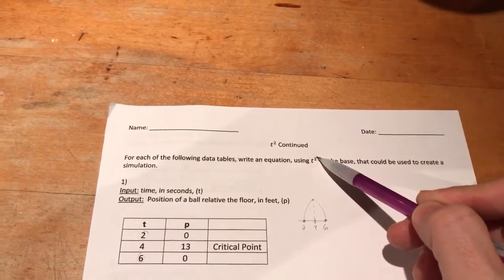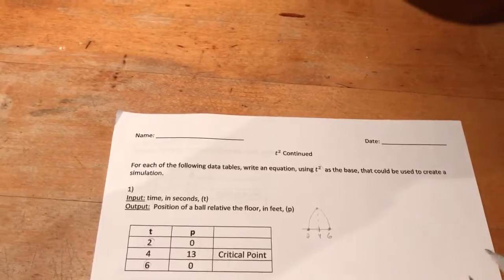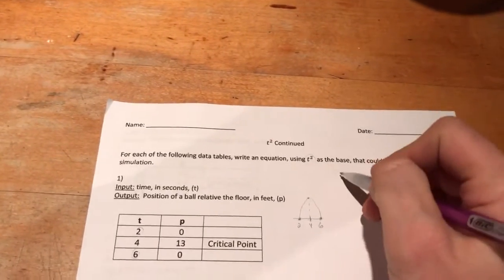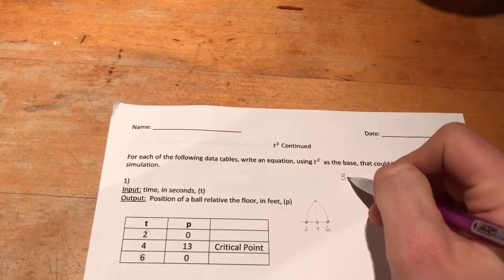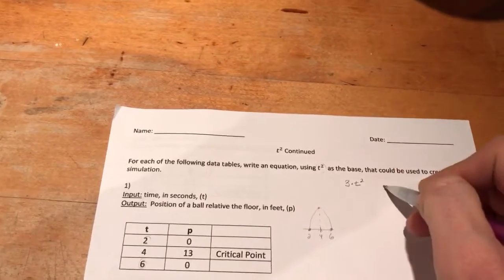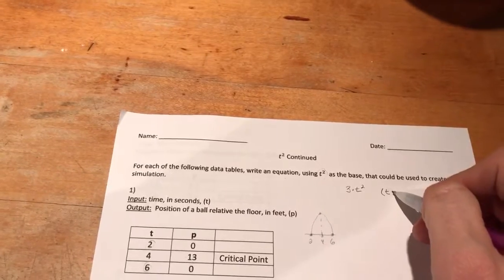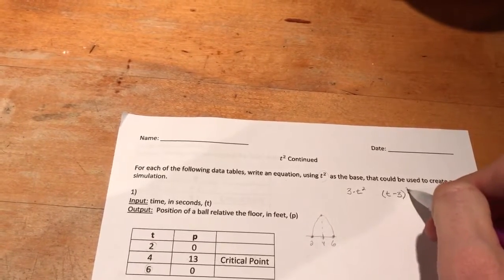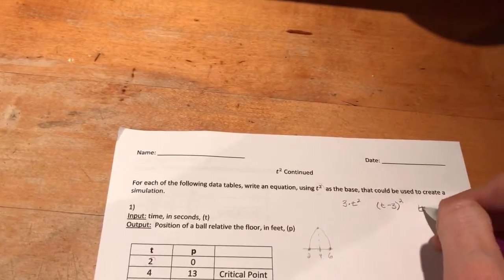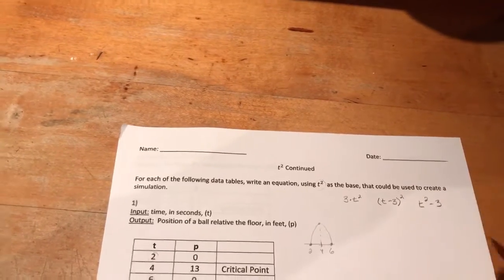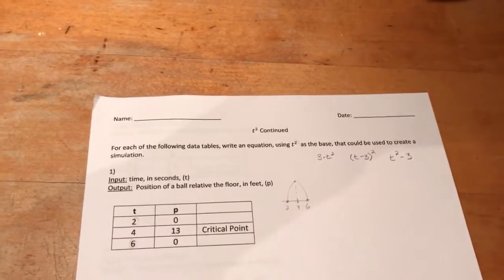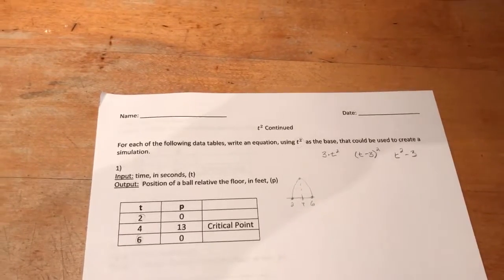Okay, and we know that there are 3 types of manipulations on t squared. We can do a multiplier on t squared, like 3t squared. We could add or subtract something on the inside of the parentheses, like (t minus 3) squared, or on the outside, t squared minus 3, or a combination of any of those. So that's what we're going to use.